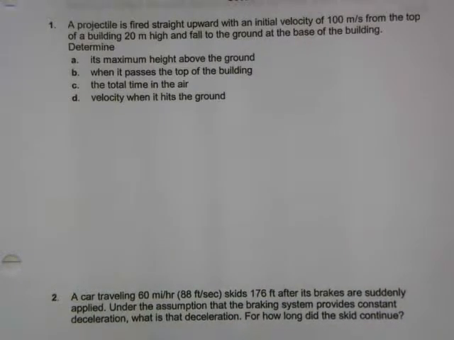All right, so let's take a look at this one. It says, a projectile is fired straight upward with an initial velocity of 100 meters per second from the top of a building 20 meters high and falls to the ground at the base of the building. Determine its maximum height above the ground, when it passes the top of the building, the total time in the air, and velocity when it hits the ground. It's just like you're back in physics.